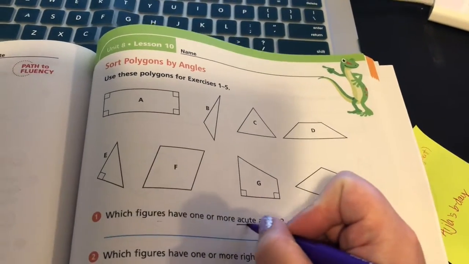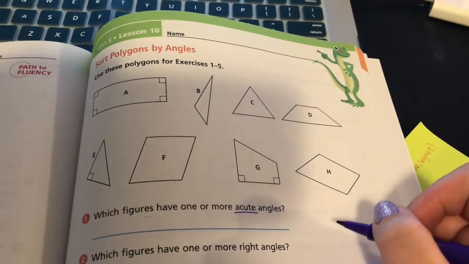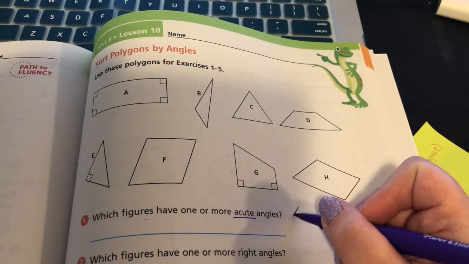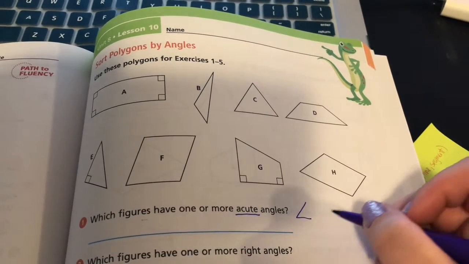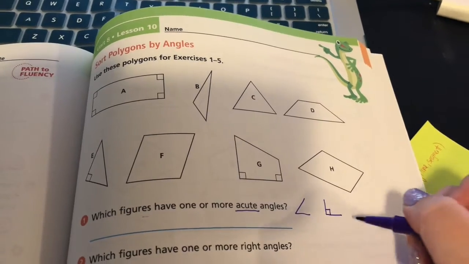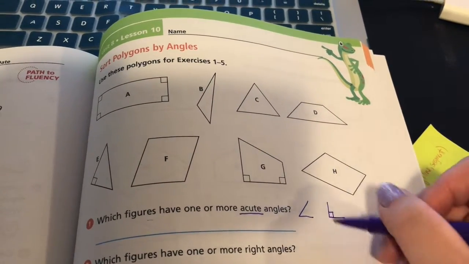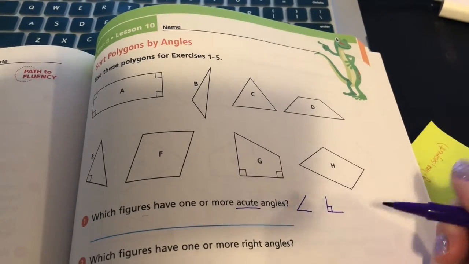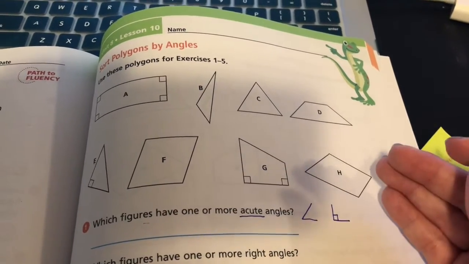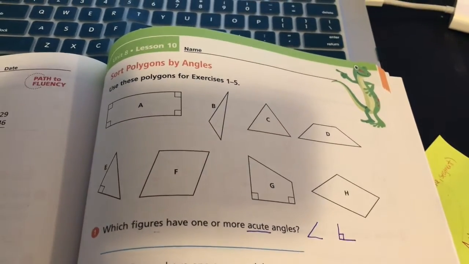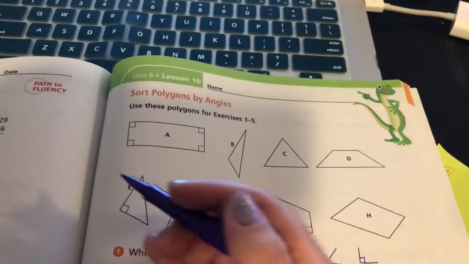Now, as a review, what is an acute angle? Remember, it's a small angle, so it's going to be smaller than 90 degrees. Remember, 90 degrees was like that L-shaped angle with a box in it. It has perpendicular lines. That is a 90-degree angle. It's like a square, okay? So anything that is smaller than that is going to be an acute angle. So which figures have one or more acute angles?